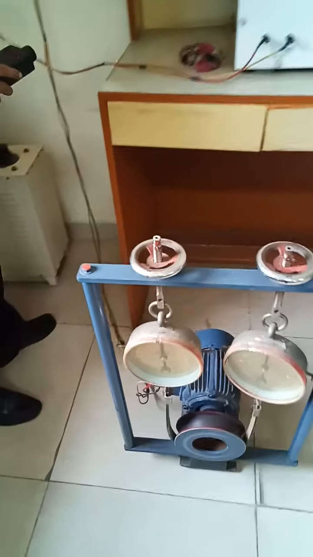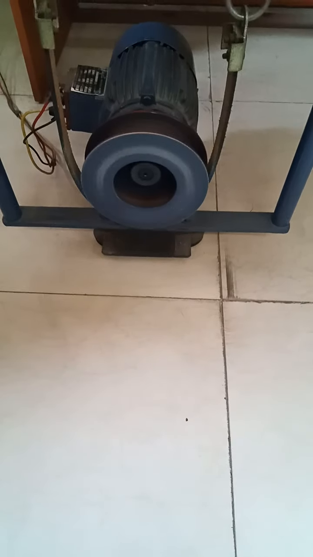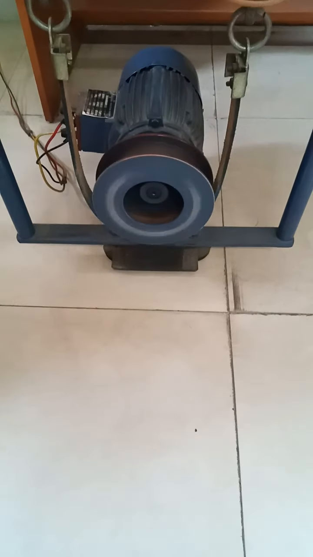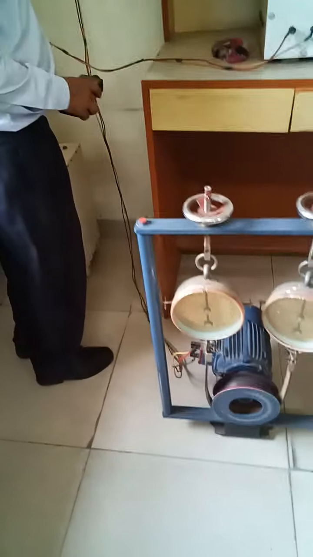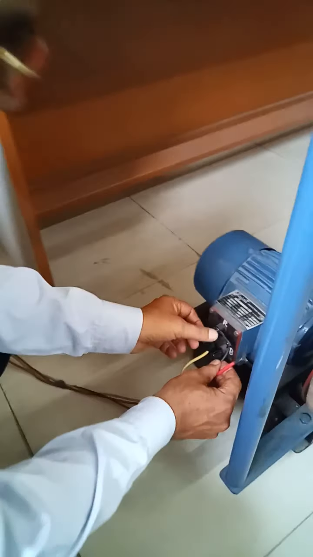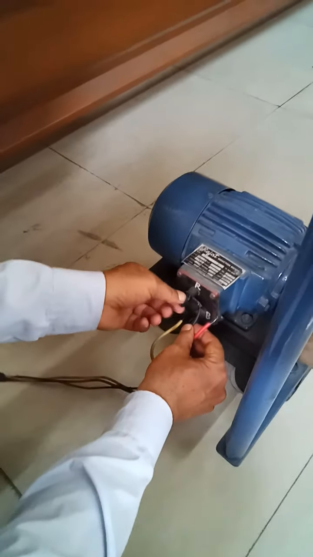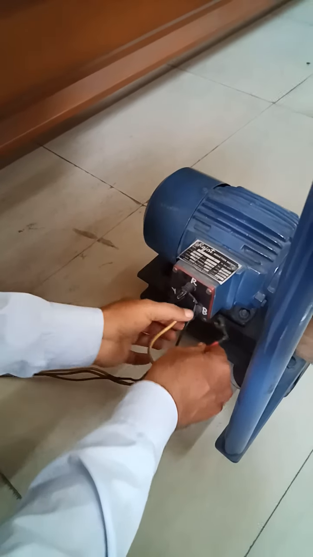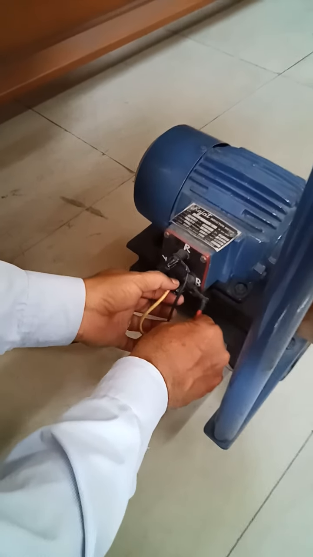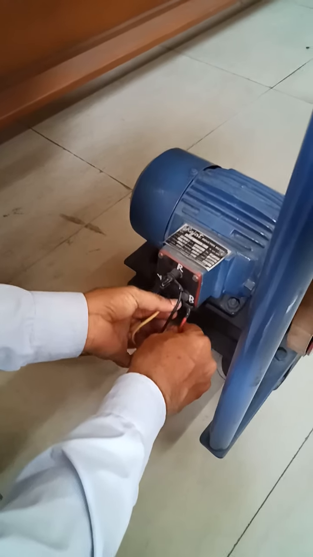Now we want to rotate it in the opposite direction. Now it is rotating in the clockwise direction. Suppose you want to rotate it in the anti-clockwise direction. Now I have just stopped this button and we are changing the phase sequence. Look here, we are changing the phase sequence. Earlier it was RYB, now it will be RBY. So I have changed the sequence of the phases so that our motor starts in the opposite direction.